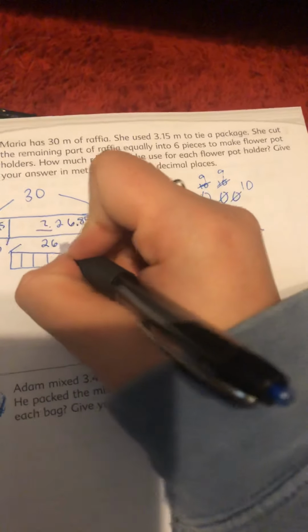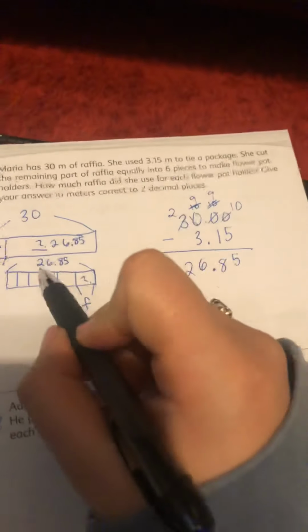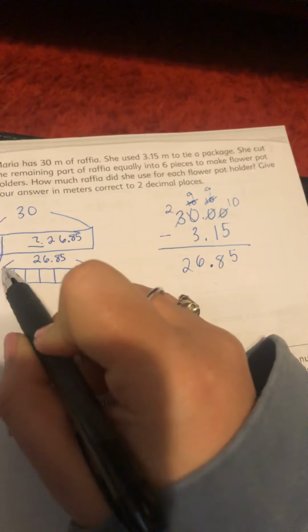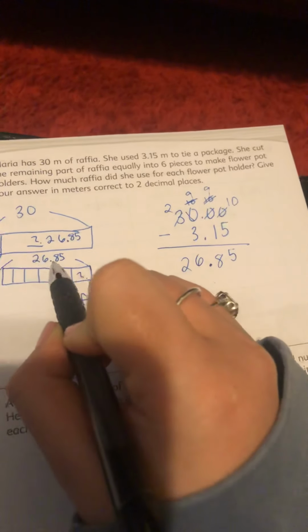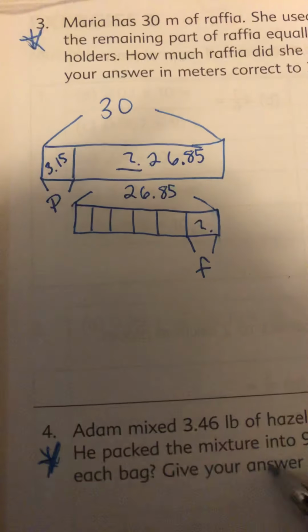Because these bars are equal, always. Remember, we just brought this one down. So this bar equals this bar. So now I'll have a whole other bar, just the top, like normal. So now I know this section is worth 26 and 85 hundredths, and it's split into 6 pieces, right? But I need to find just one.